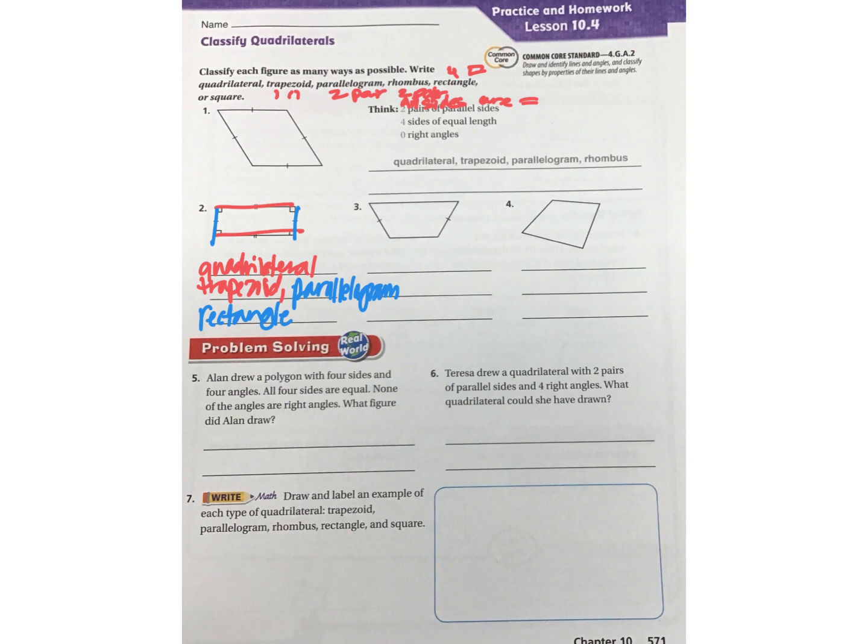Okay, let's look at number 5. Alan drew a polygon with 4 sides and 4 angles. So it's for sure a quadrilateral. Yes, say it with me. All sides are equal. Oh, so it's either a what? Or a rhombus.